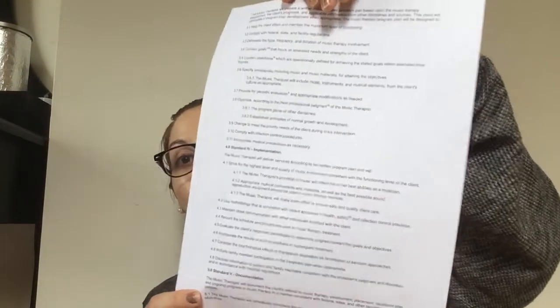So we're going to skip over treatment planning, implementation, documentation, termination of services, continuing education, and supervision, because it's all the same for every single population. And we're moving on to another great category.